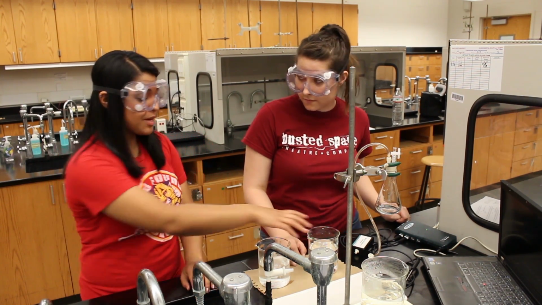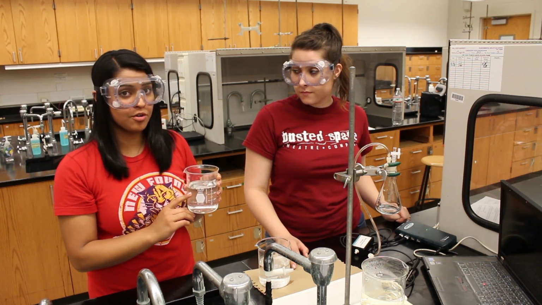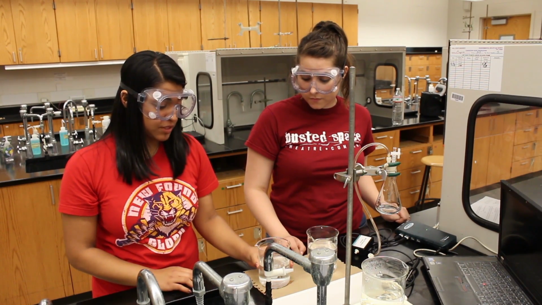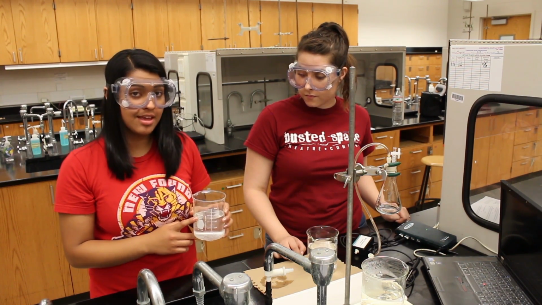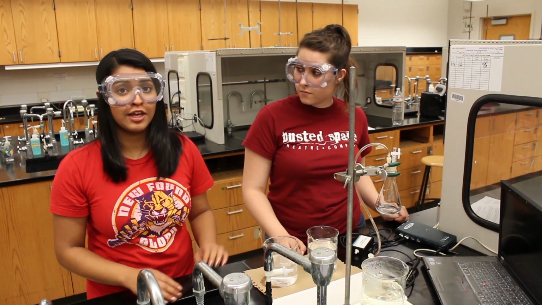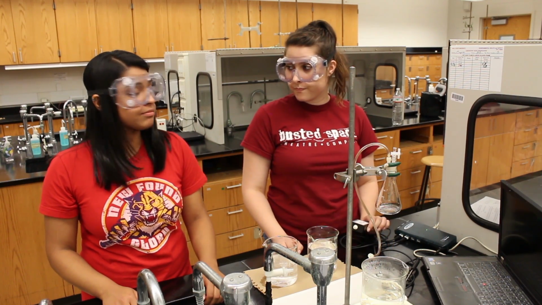Prepare a room temperature bath as well in a 600 milliliter beaker with 400 milliliters of tap water. Then create your ice bath by filling up a 600 milliliter beaker with ice and then taking your 100 milliliter graduated cylinder and filling up 400 milliliters of 10% sodium chloride solution.